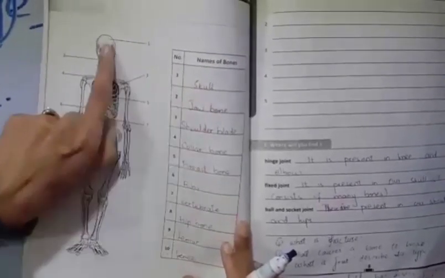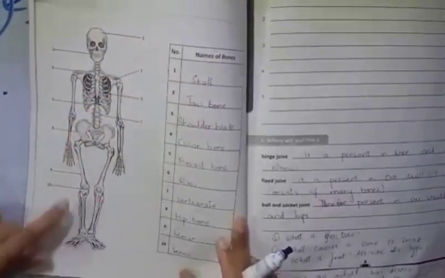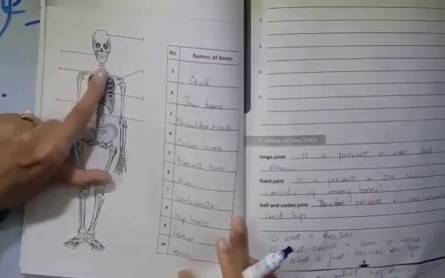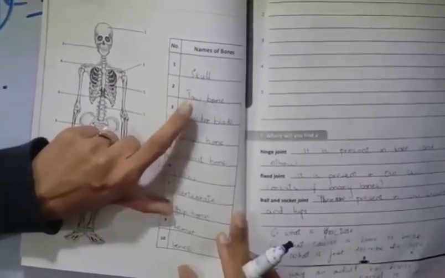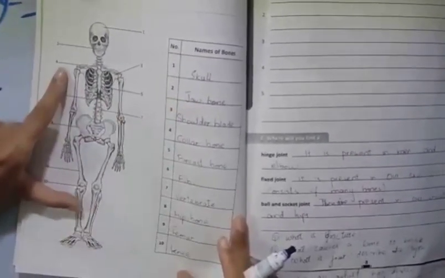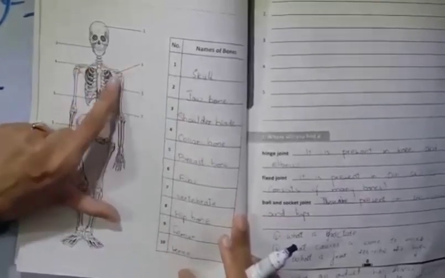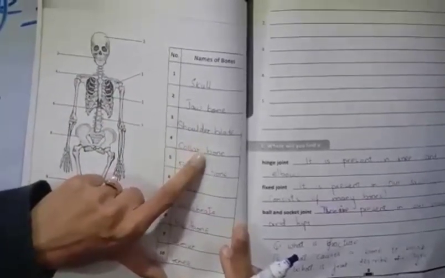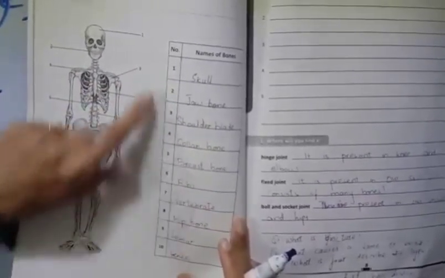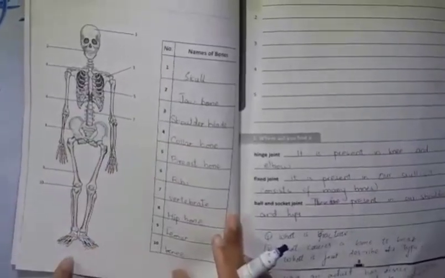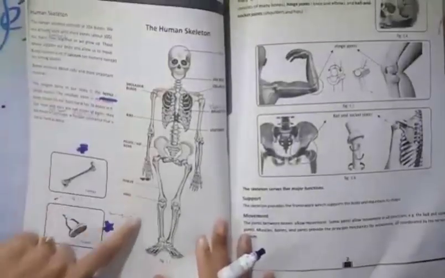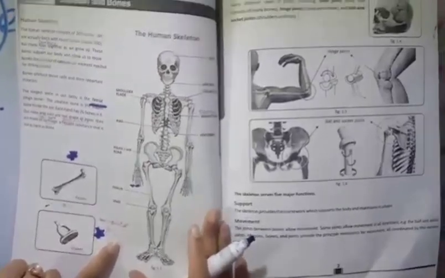Name of bones. Number 1 bone is skull. Then the second one is jawbone. I told you this is present inside your mouth. And then the third one is shoulder blade, and then collar bone. Okay, in this way, this is your homework. You have to solve this exercise very wisely and carefully. If you have any confusion, then you can take help from the previous diagram.